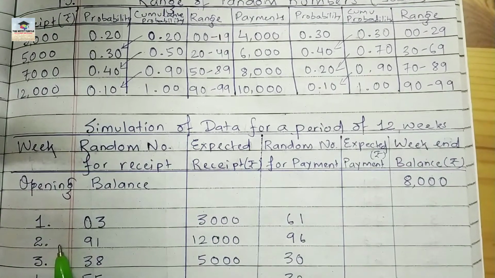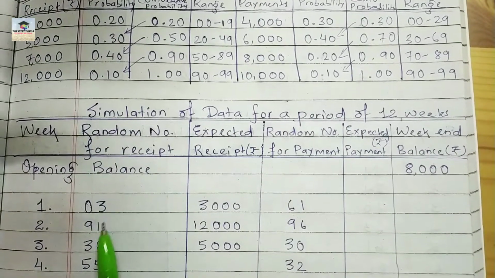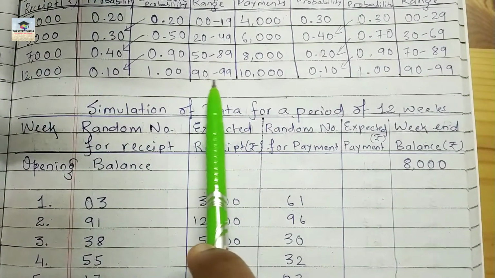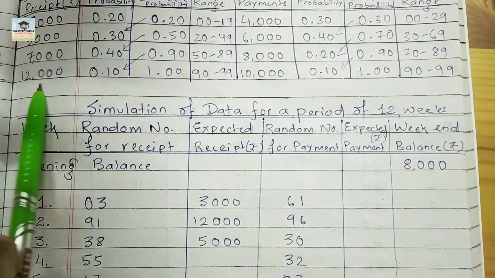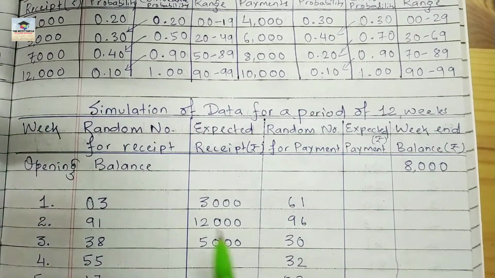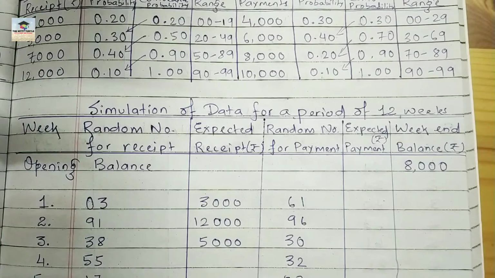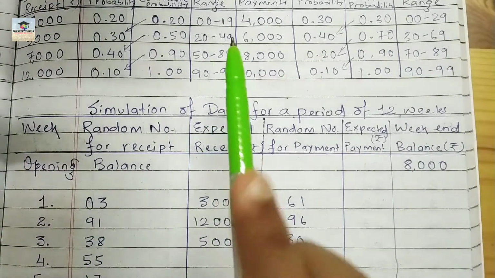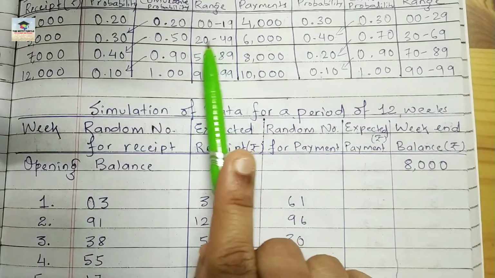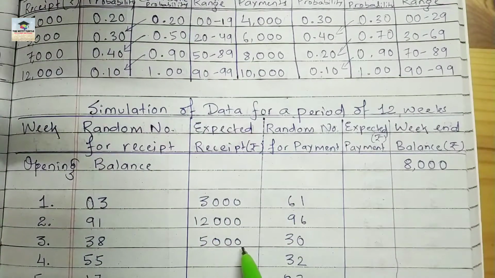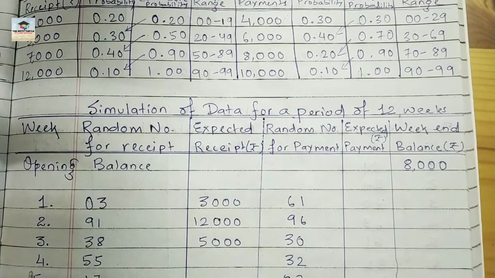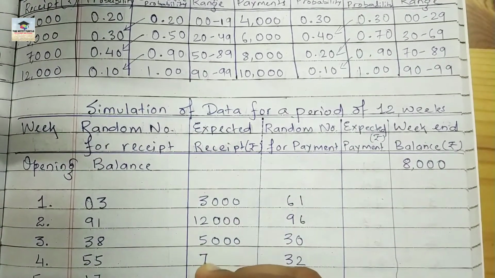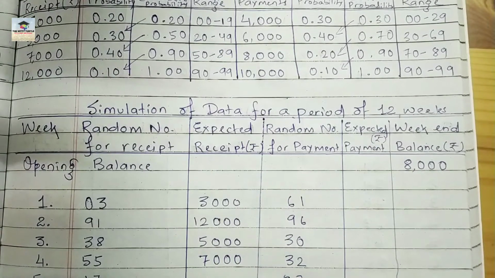In the second week, your random number is 91. 91 falls in which range? In the last range. So your expected receipt amount will be 12,000 rupees, right? Similarly, in the third week, your random number is 38. 38 कहाँ पर fall कर रहा है? In the second range. So your expected receipt will be 5,000 rupees. Fourth week में आपका random number है 55, which falls here. So your expected receipt will be 7,000 rupees.